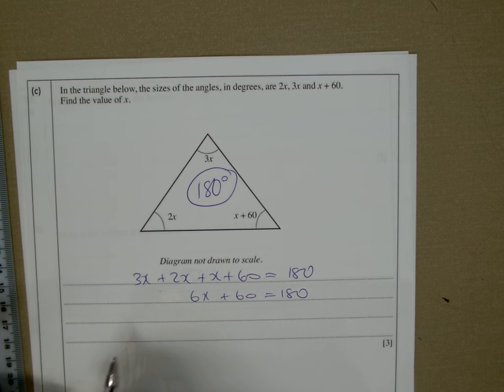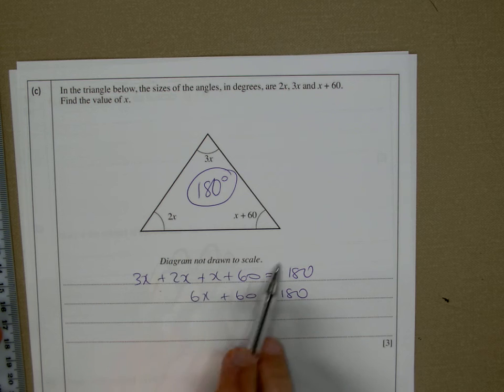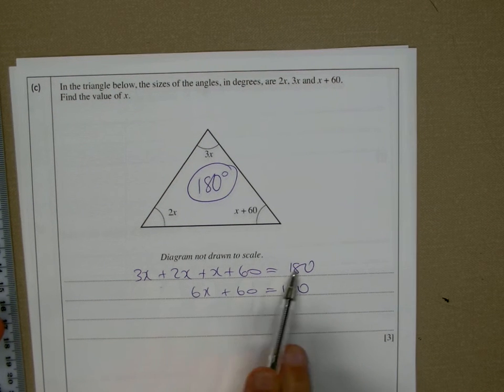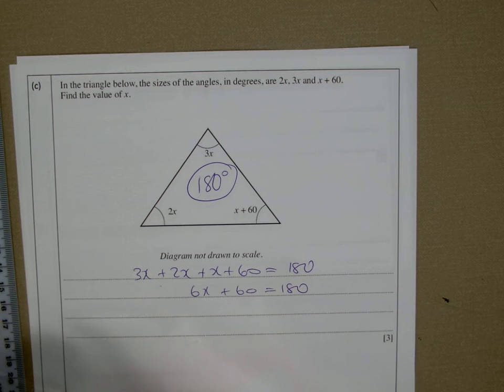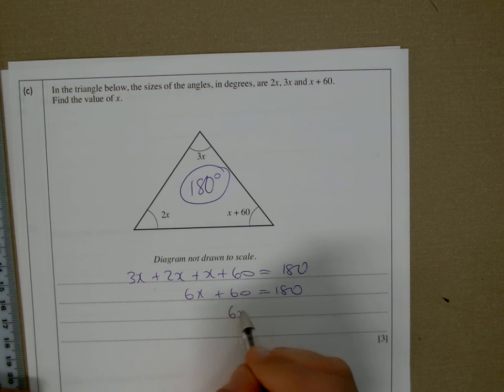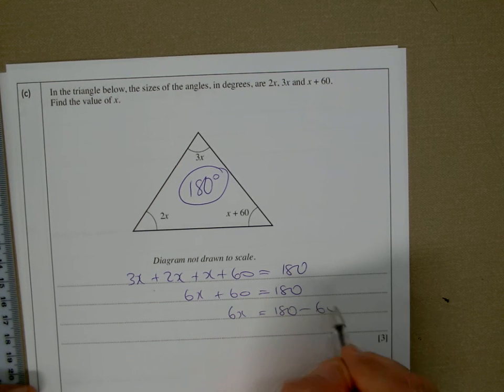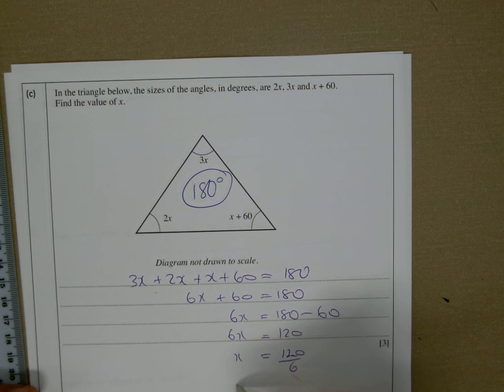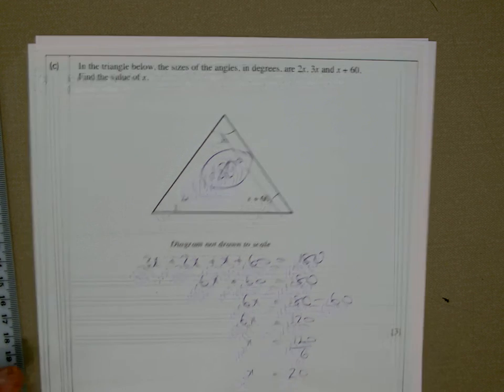So simplify the x's there. Okay, but essentially though, going back to how I started this, remember now, I'm just forming an equation here. And I'm saying all the angles add up to 180. Okay, so you just add them up and put it equal to 180. Simplify it. I would then take that 60 over the other side, it becomes a minus. So it becomes 120. And to finish off then, of course, 120 divided by 6, yeah, will give me the answer of 20 degrees.